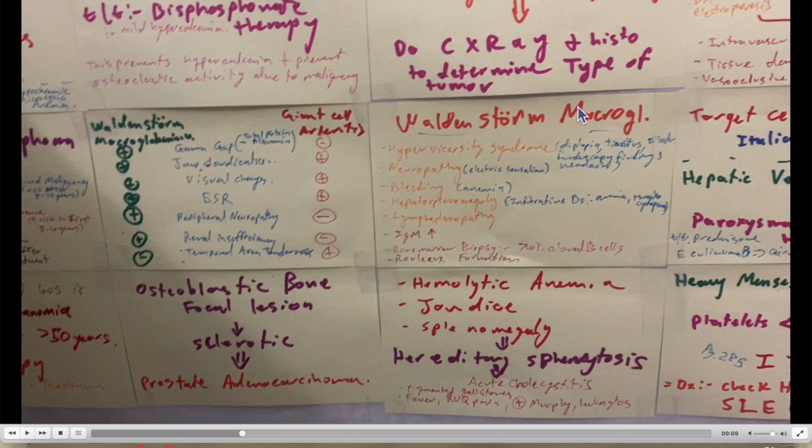Okay. Waldenstrom macroglobulinemia, hyperviscosity syndrome, diplopia, tinnitus, dilated fundoscopy findings, and headache. Okay, so hyperviscosity syndrome. We just did Waldenstrom right here, so you have it over there as well. You will have neuropathy, right? You'll have bleeding, as in anemia, hepatosplenomegaly, infiltrative disease, anemia, thrombocytopenia, and lymphadenopathy as well.